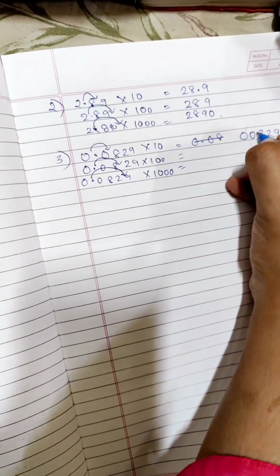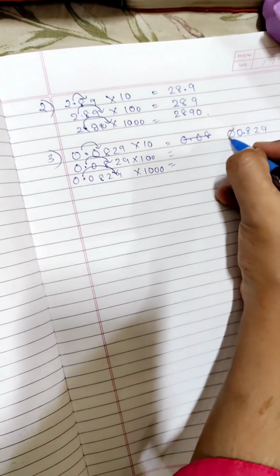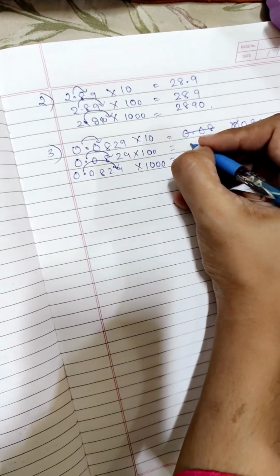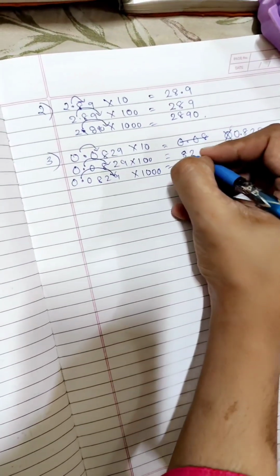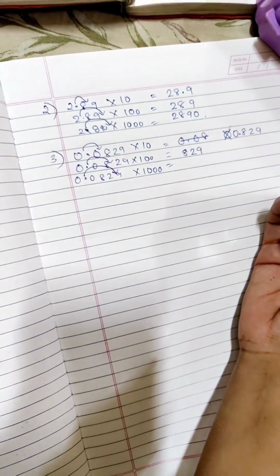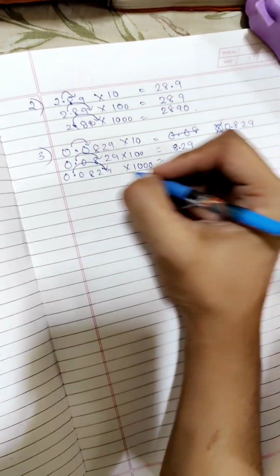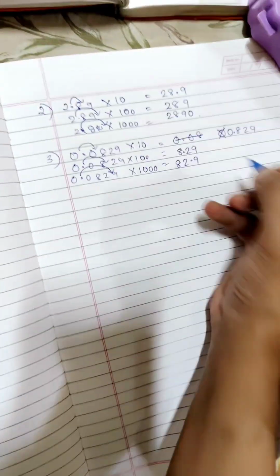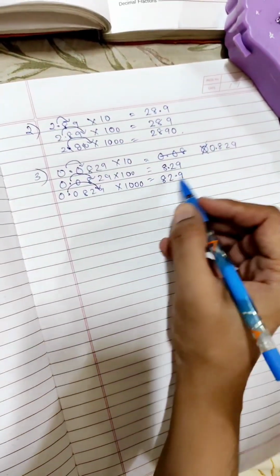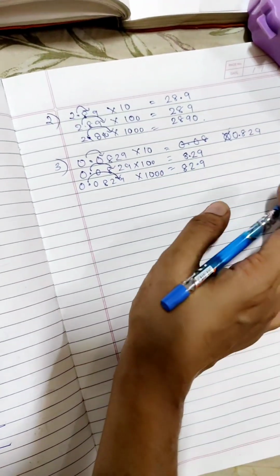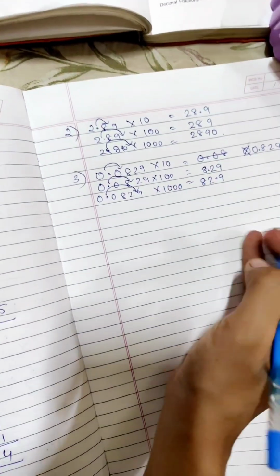The point will come from here to here. So this will become 0.829. Now this will become 8.29. Okay. And this will become 82.9. Okay, understood? We just have to shift the points towards the right side, as many zeros as there are.